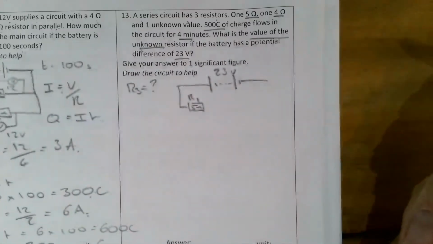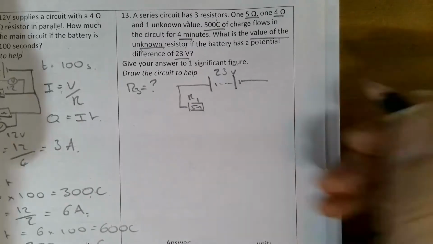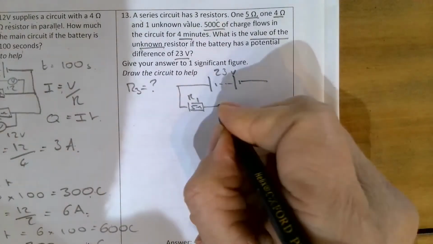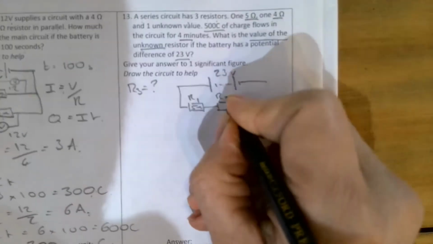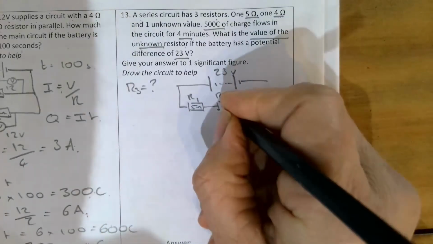So let's just draw a little circuit. There we go. And it's 23 volts. And we've got 3 resistors. We've got R1, which is there, and we'll call that 5 ohms. And we've got R2, which is 4 ohms.